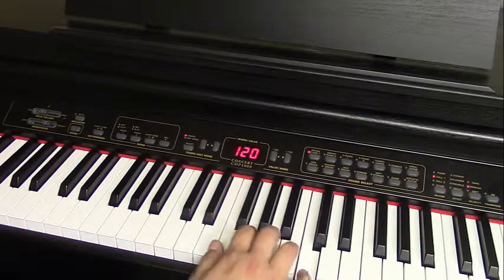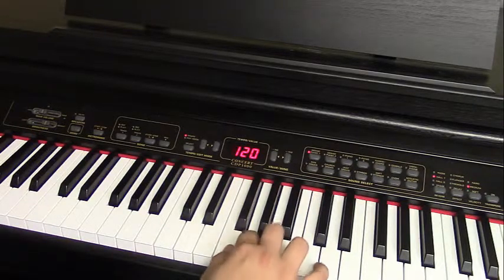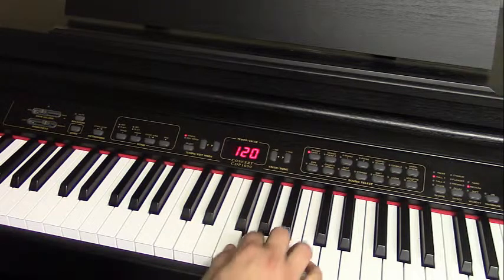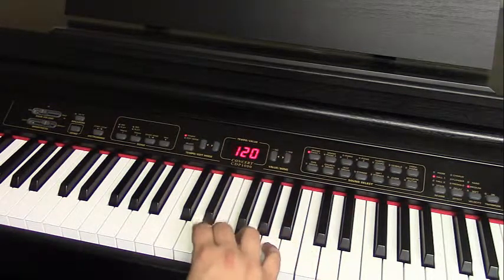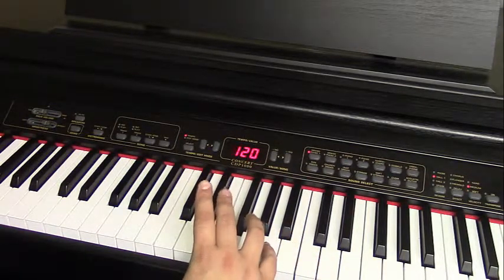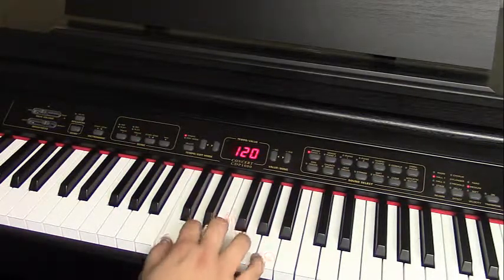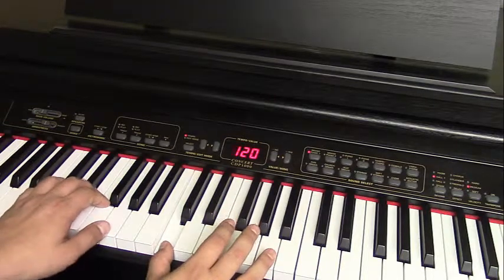So when you go back down, you just play all five fingers, C, B, A, G, F, and then you go over with your third finger. Your third is your middle finger. And then you play D, C, okay? And I'm going to give you a much better view after this.